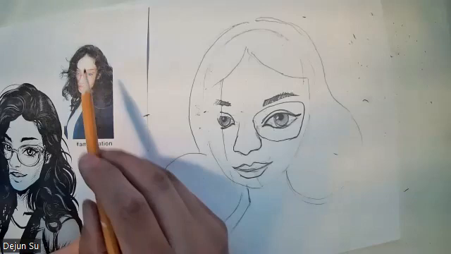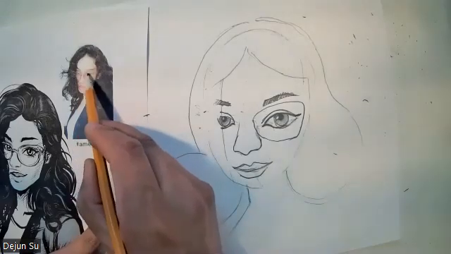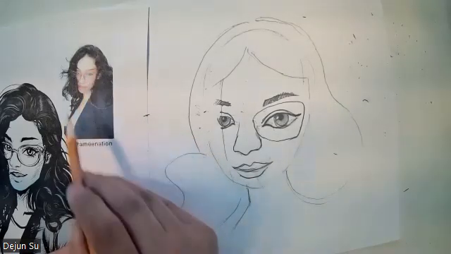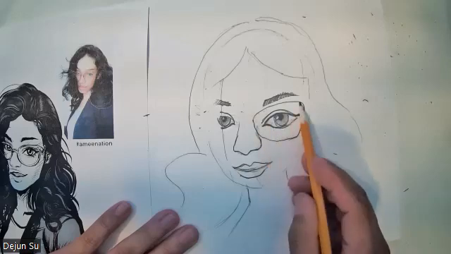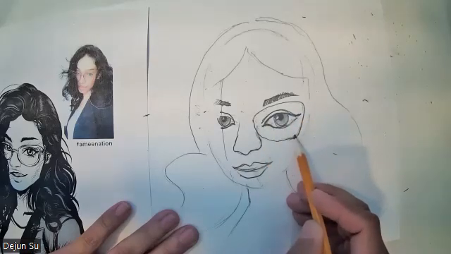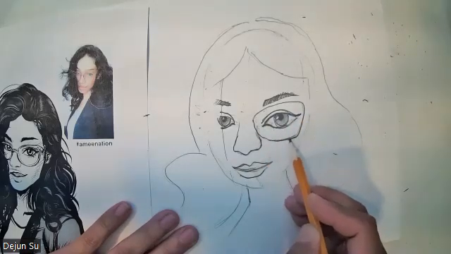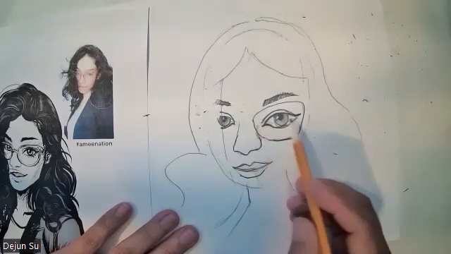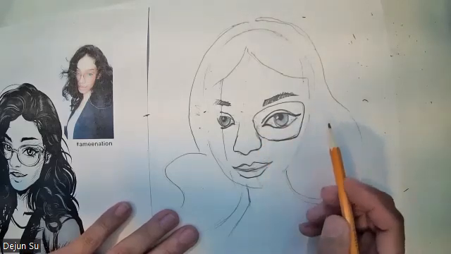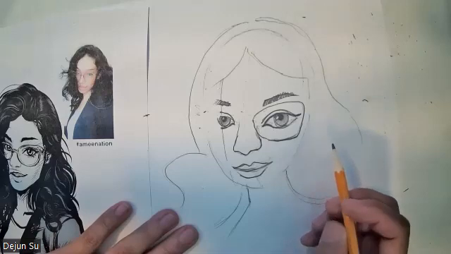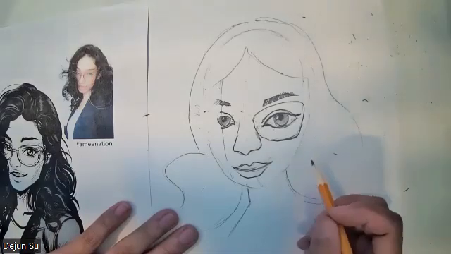Maybe it's hard for you to see from the screen, but it's kind of like this. You'd better just do something similar. Then if you draw your relative, they can recognize that's my eyeglasses.